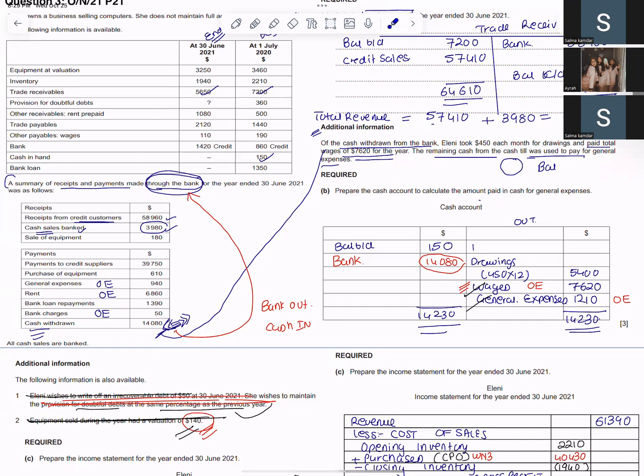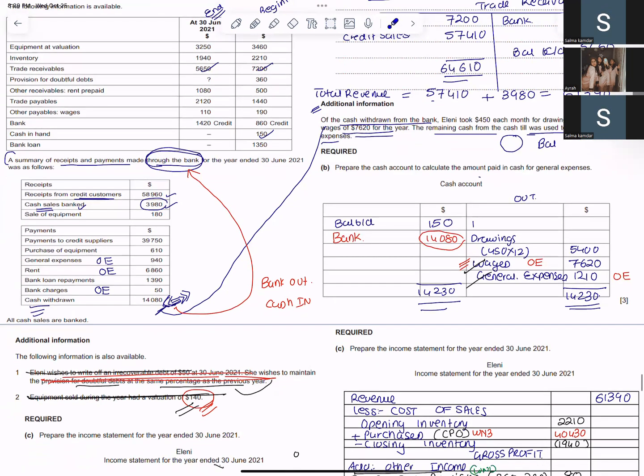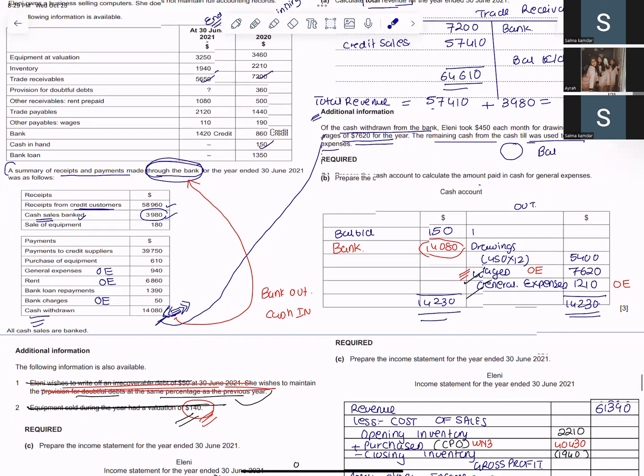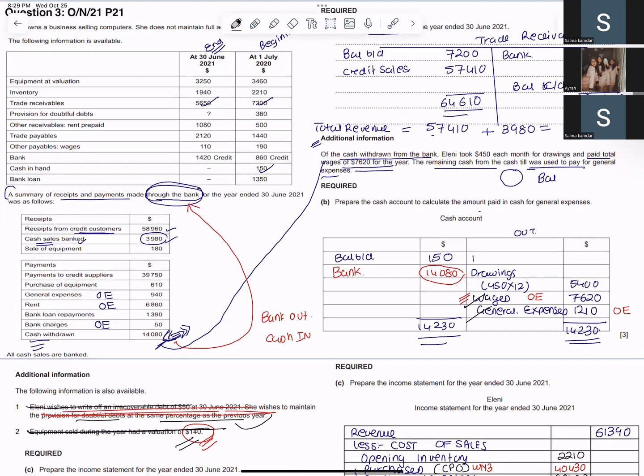Bank loan summary. Bank loan repayment. Can you see over here one thing? Bank loan at the beginning of the year is 1350.